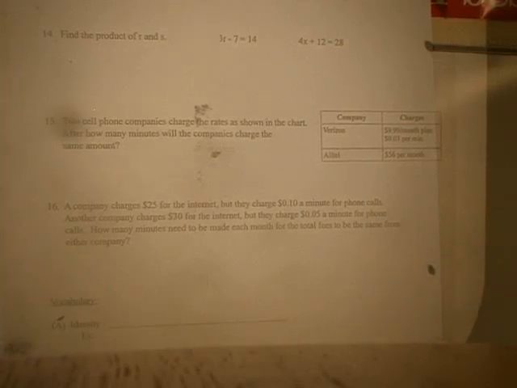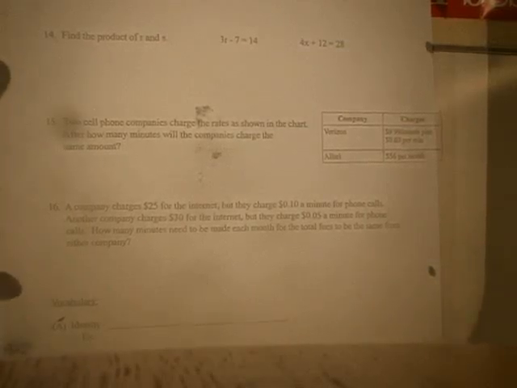Question number 14. We are looking to find the product of R and S. This is supposed to be an S right here. That's a typo.